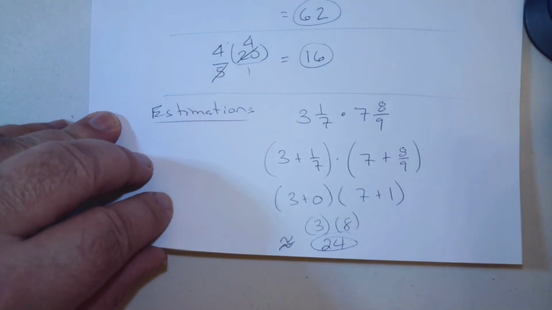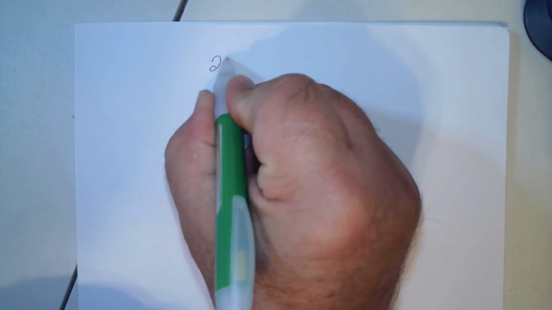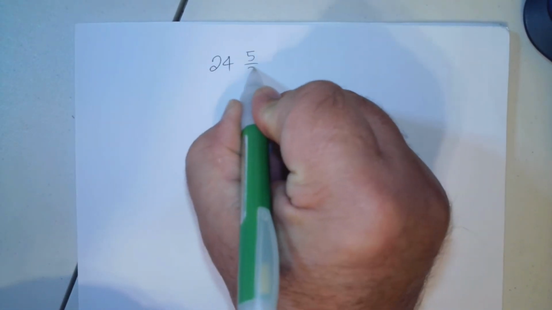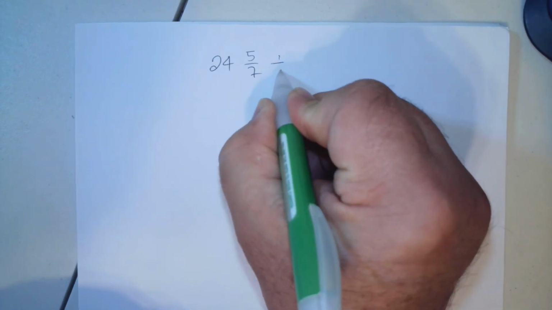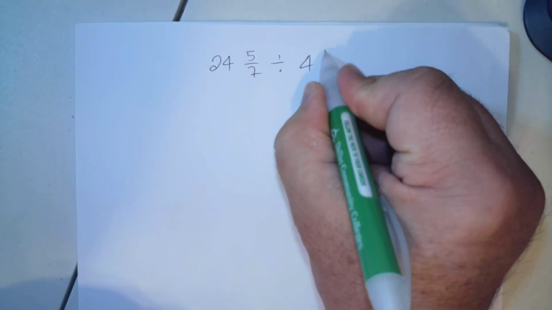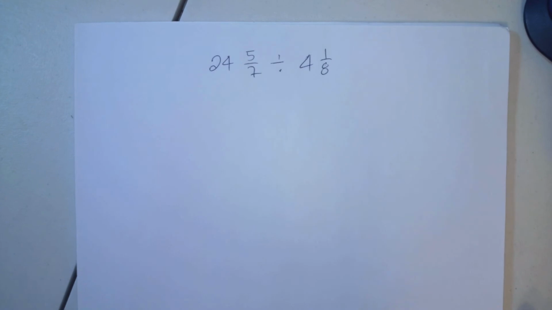Okay, so some bigger, uglier ones. 24 5/7 divided by 4 1/8.